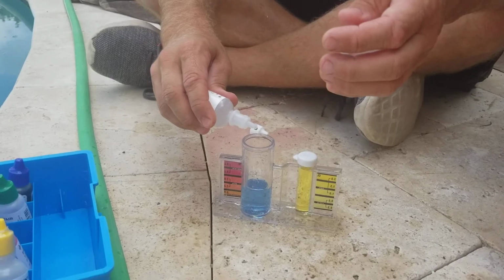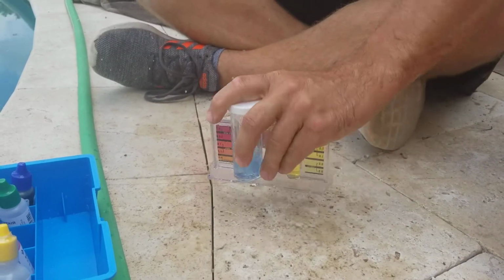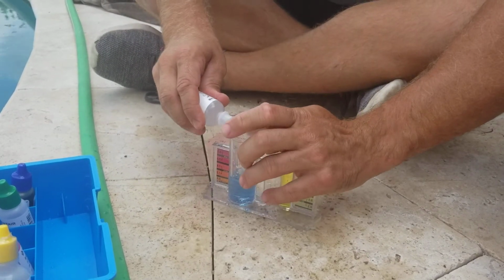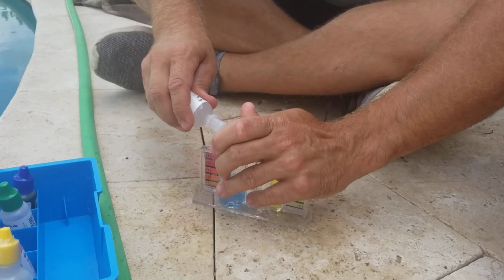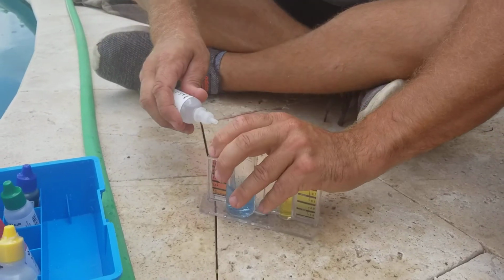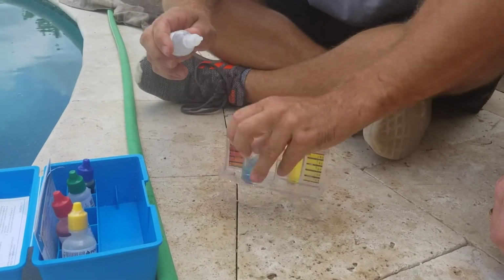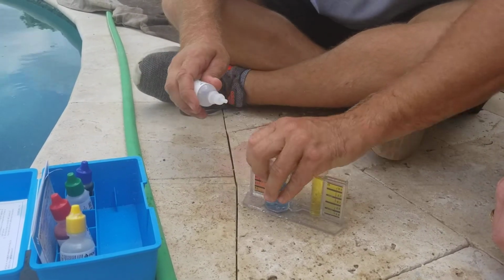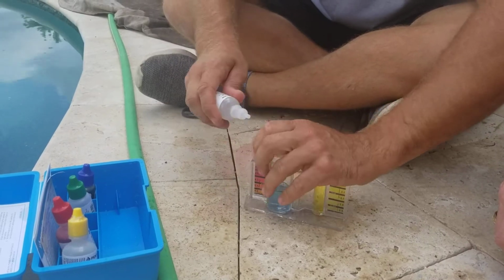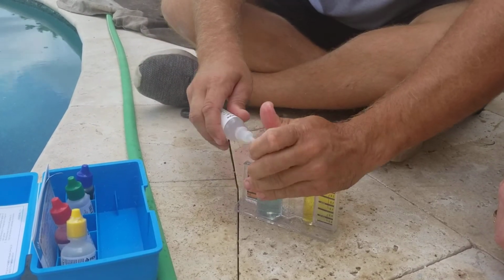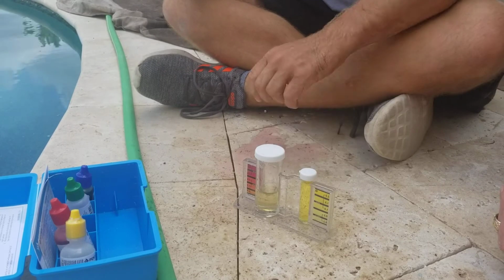Gotcha. 1, 2, we'll go 2 at a time. 3, 4, 5, 6. Turn it that way. 7, 8, 9, 10, 11, 12. That's perfect, actually. Wow.